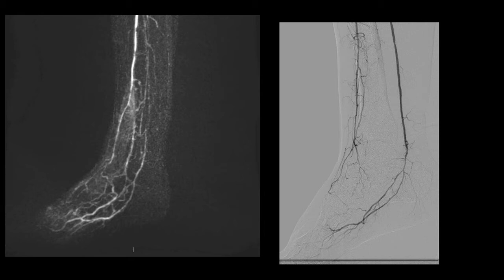And in this case, it very nicely shows the occluded posterior tibial artery, which went on to get angioplastied to restore flow into the foot. We knew this was our best target rather than the occluded AT because of the distal dorsalis pedis occlusion.